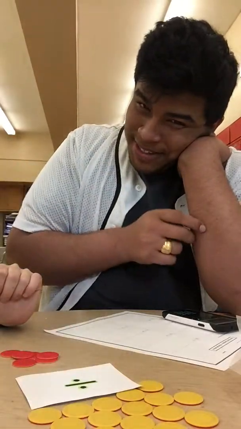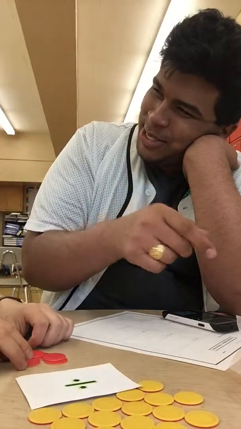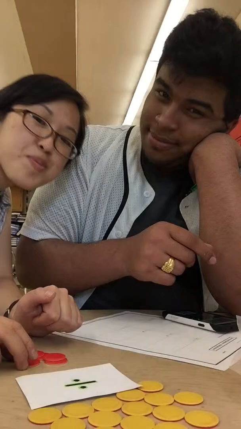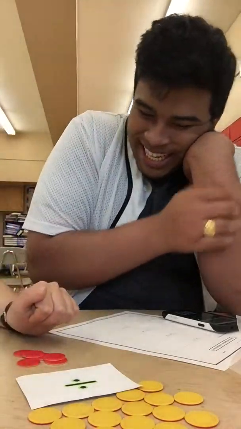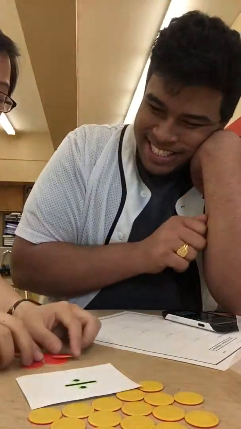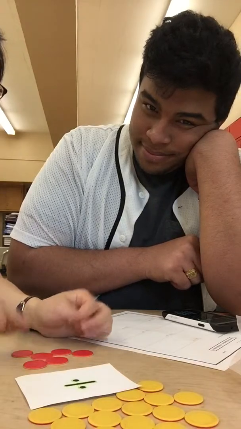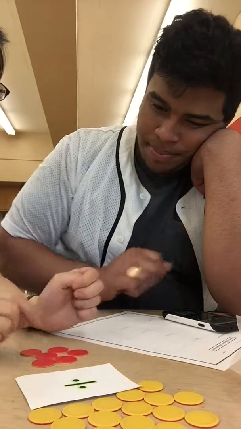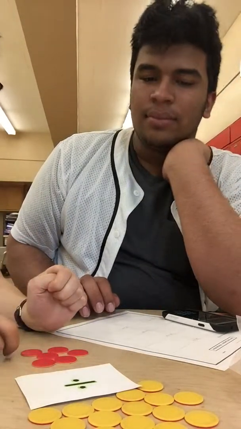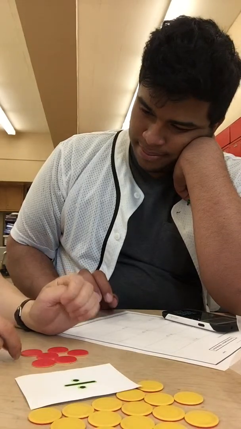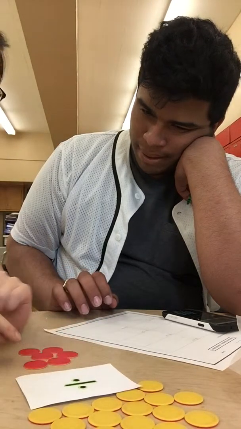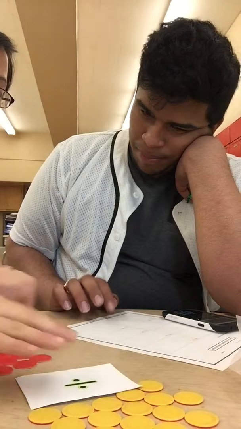They can't see you. So, essentially, this means how many times does 6 go into 18? Right? How many times does 6 go into 18?